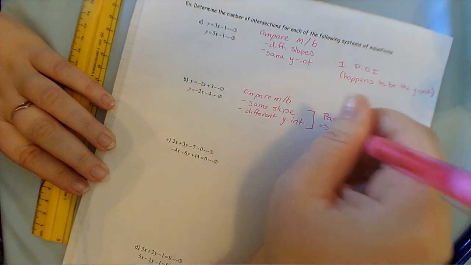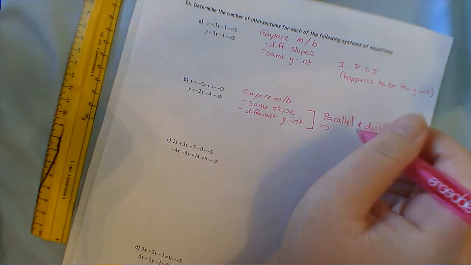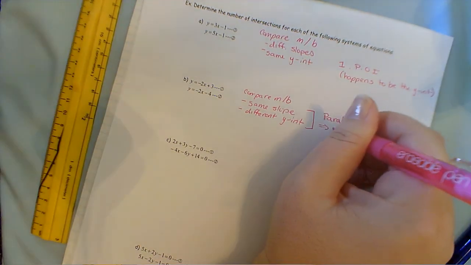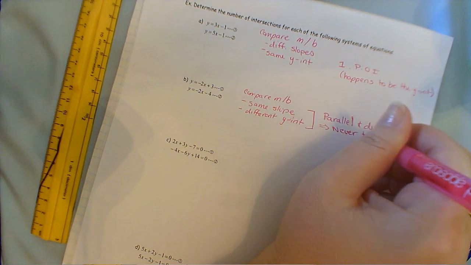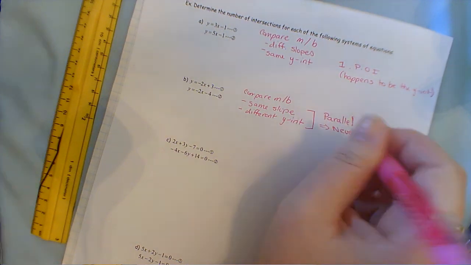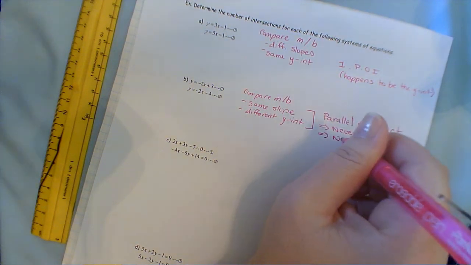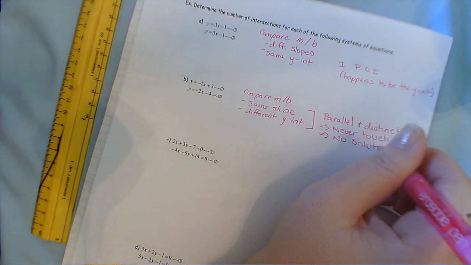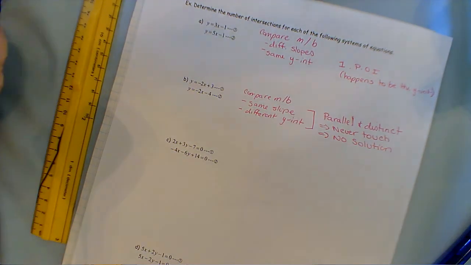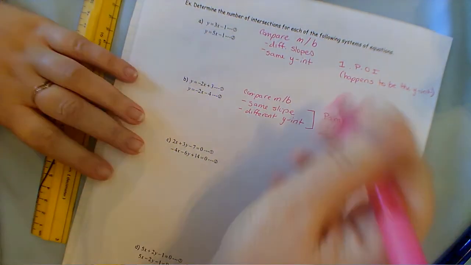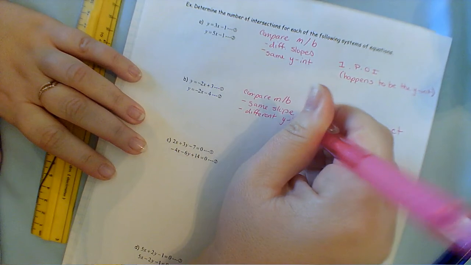Which means parallel and distinct means that they will never touch, right? Because they're separate. So this means no solution, no POI. Okay, because they're two different lines that never touch each other.